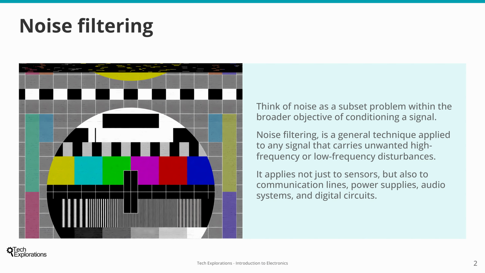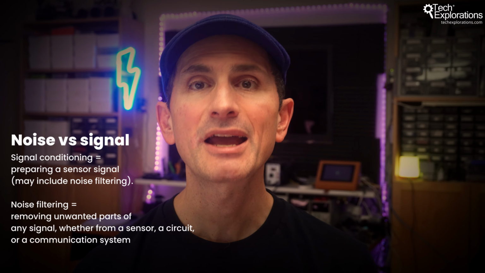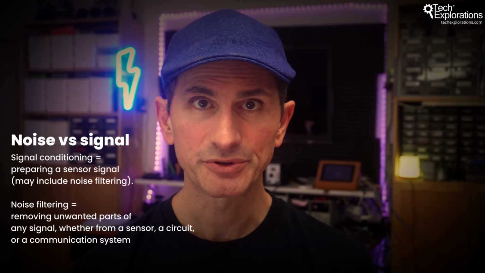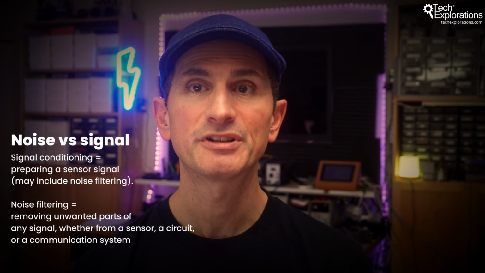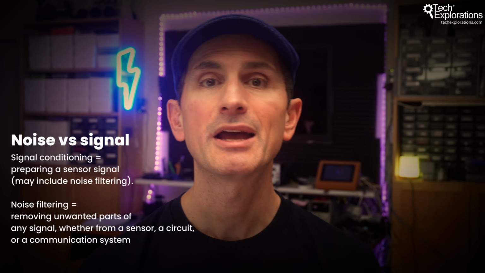Noise filtering, on the other hand, is a general technique applied to any signal that carries unwanted high-frequency or low-frequency disturbances. It applies not just to sensors, but also to communication lines, power supplies, audio systems, and digital circuits. In simple terms, signal conditioning is preparing a sensor signal that may include noise filtering. Noise filtering is removing unwanted parts of any signal, whether from a sensor, a circuit, or a communication system.